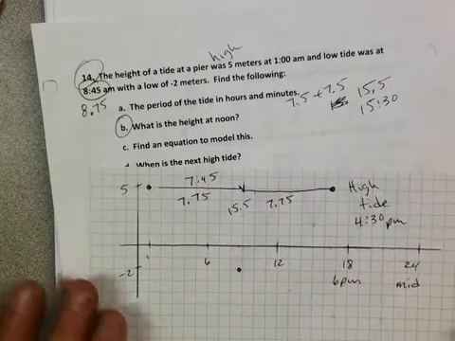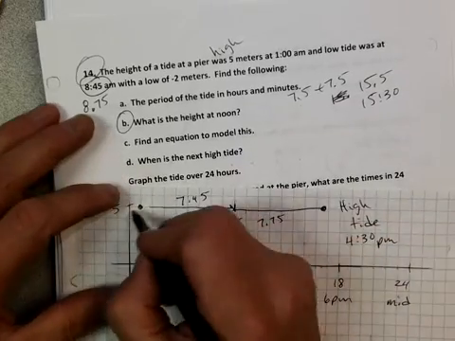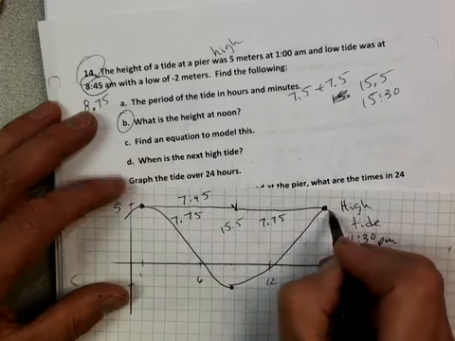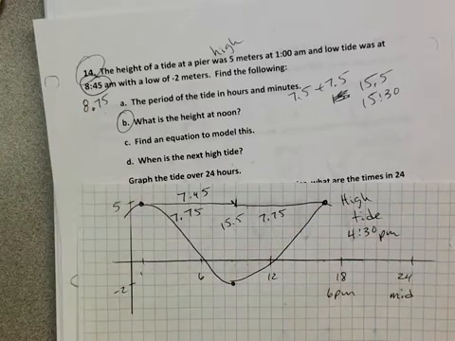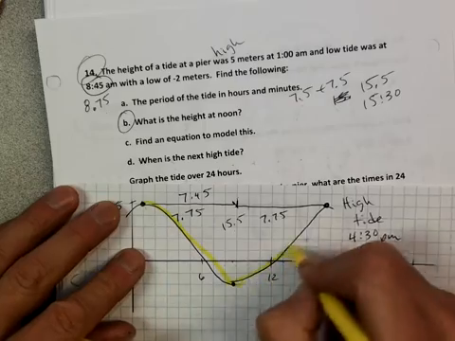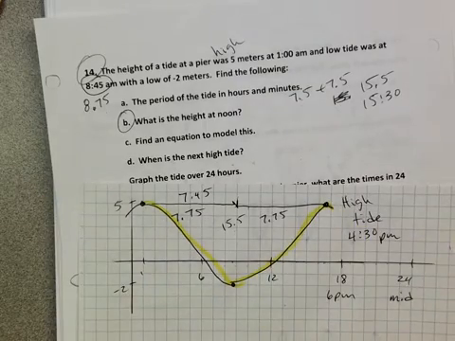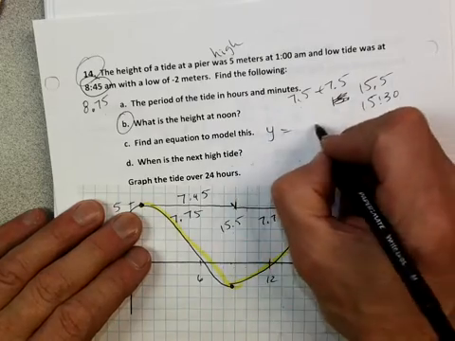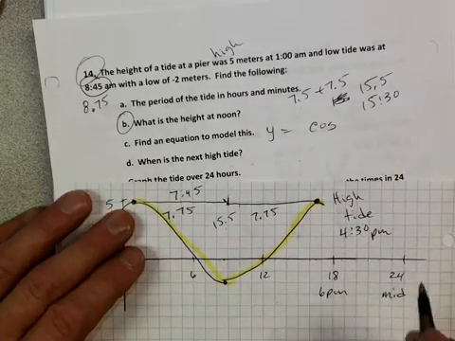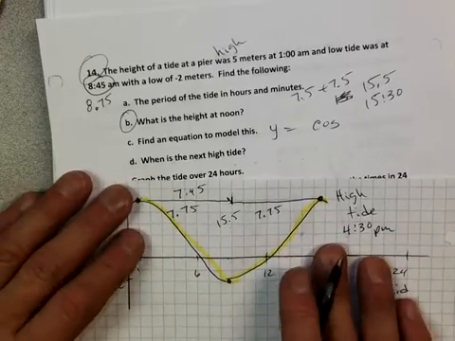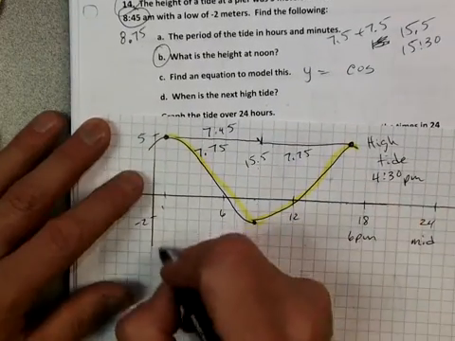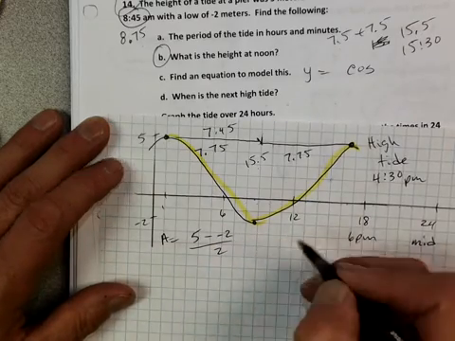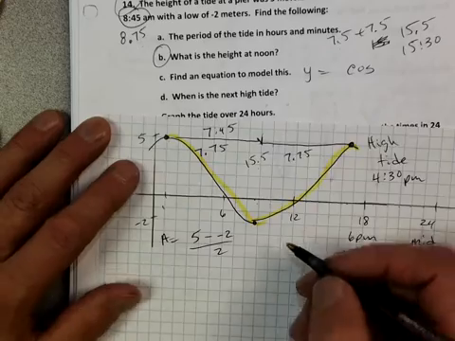The equation. You ready to start on the equation? All right, it's going to go like this. I'm going to call it a cosine because I can start here. Okay, so let's call it a cosine. Let's go, first of all, y equals some cosine. The amplitude of this graph is the max minus the min divided by 2, which is 7 over 2.